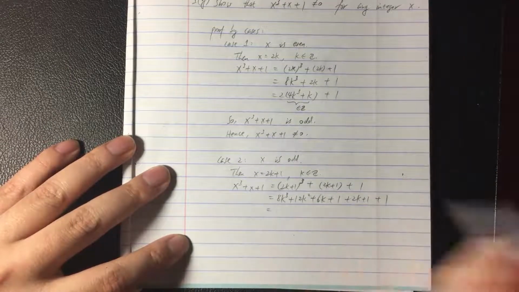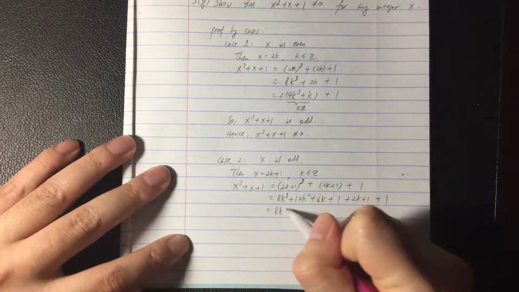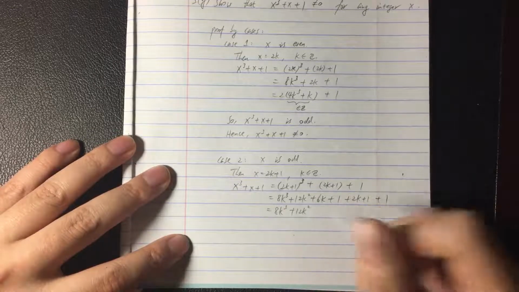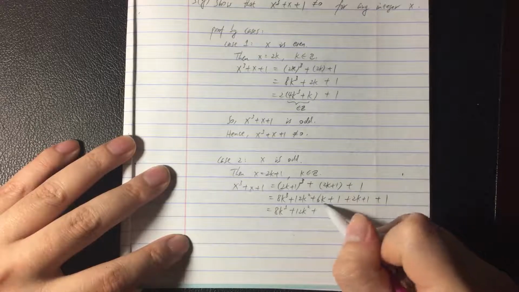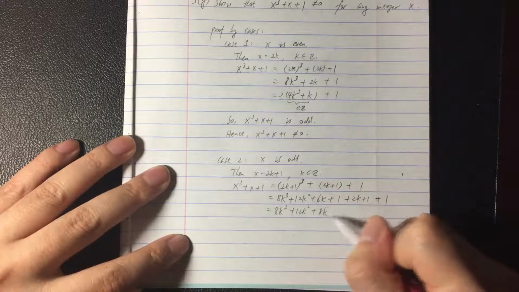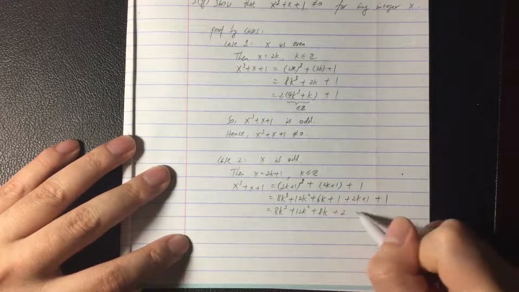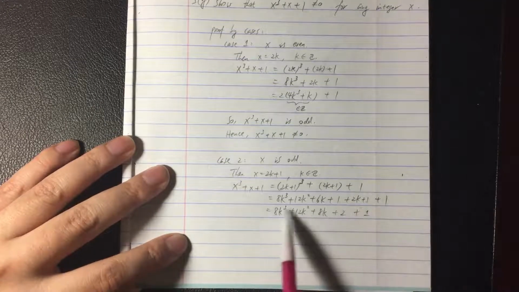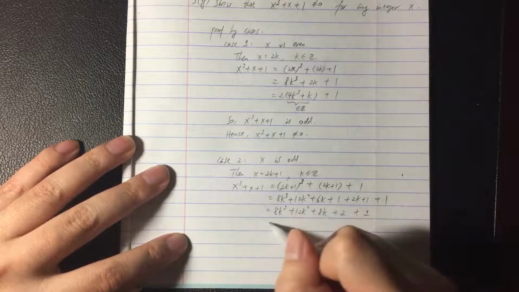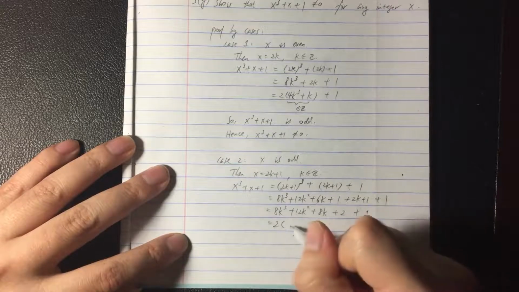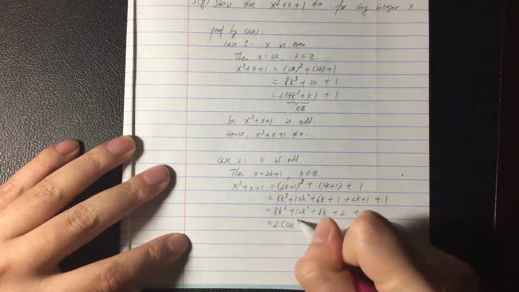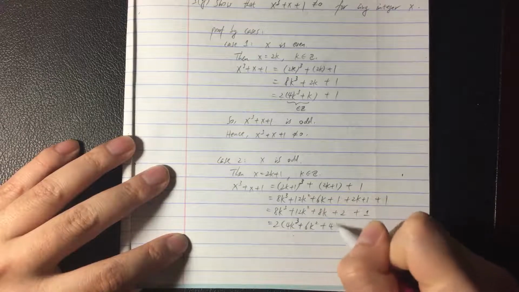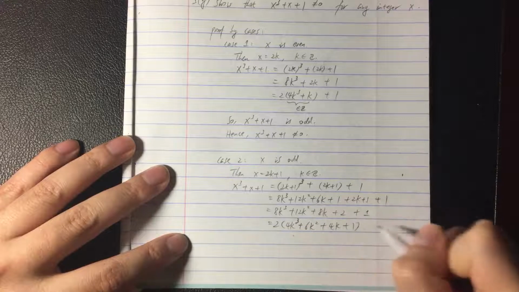If I combine like terms, I get 8k cubed plus 12k squared plus 6k plus 2k is 8k, 1 plus 1 is 2. Leave the last one by itself. Then for the first 4 terms, I can pull out 2. If I factor 2 out, I have 4k cubed plus 6k squared plus 4k plus 1, plus 1.